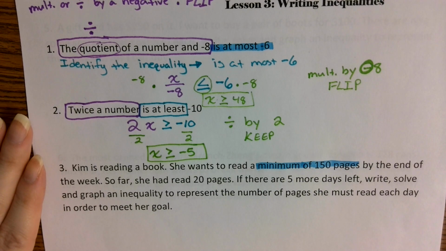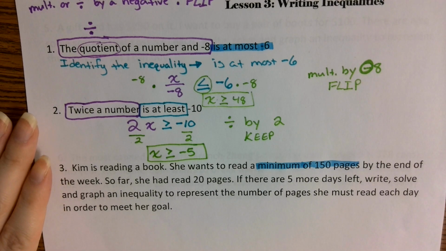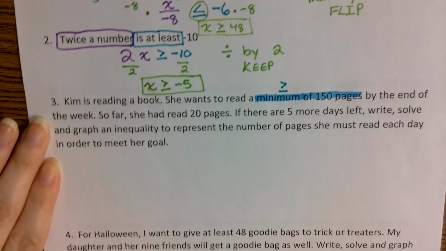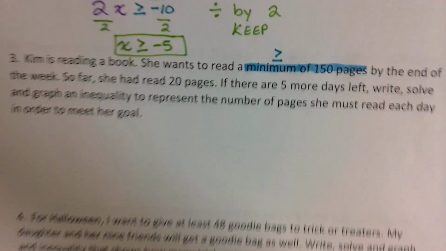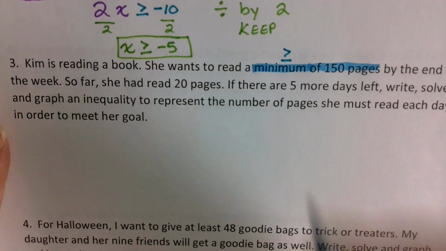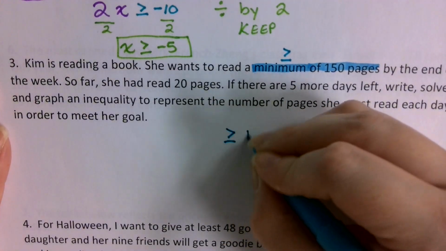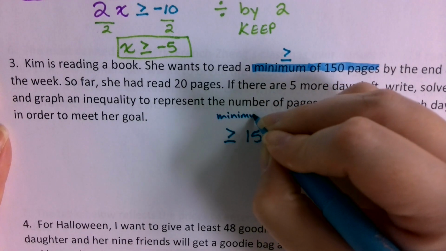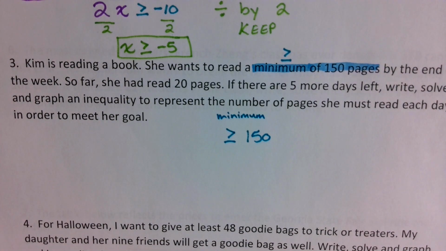No. Can she read more than 150? Yes. So this is a greater than or equal to symbol. Minimum means greater than or equal to 150 pages by the end of the week.